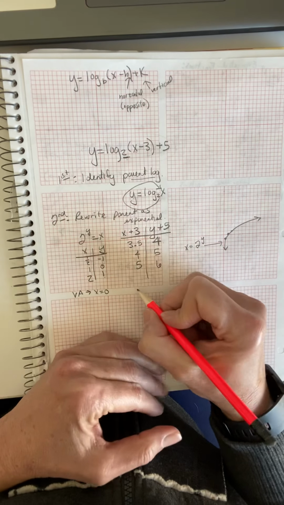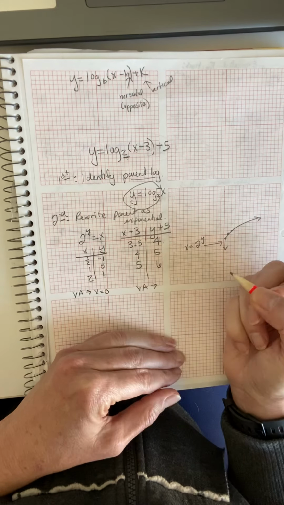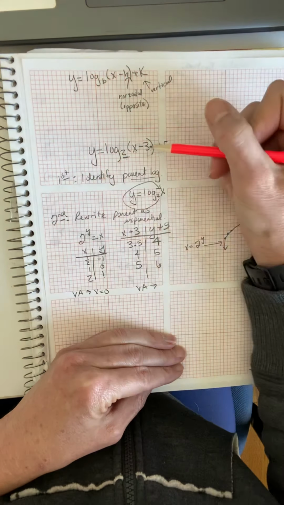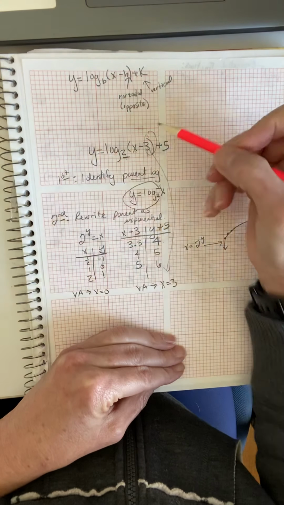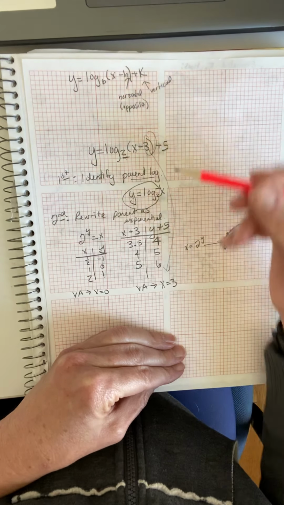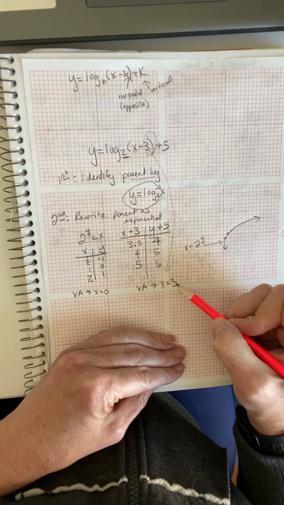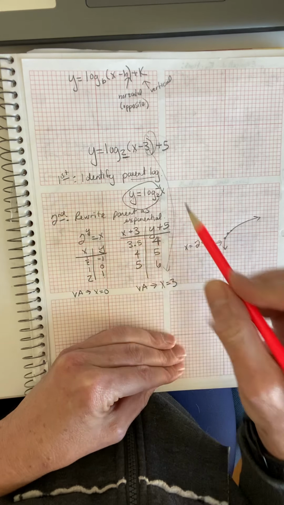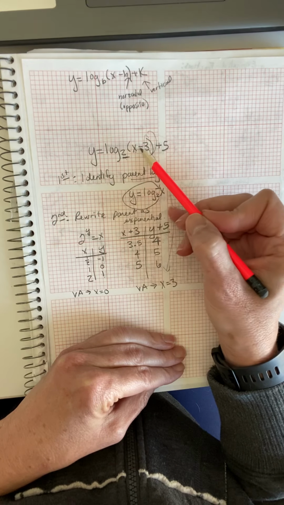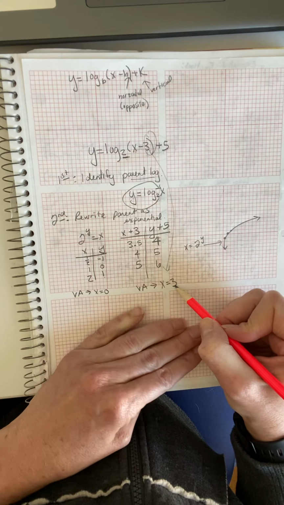I now have to determine my vertical asymptote. My vertical asymptote is based on this h value. So I've got x equals 3. Whatever h is, my asymptote is x equals that number. And again, it's going to have the opposite value of the sign. If this is negative, we will have a positive 3.